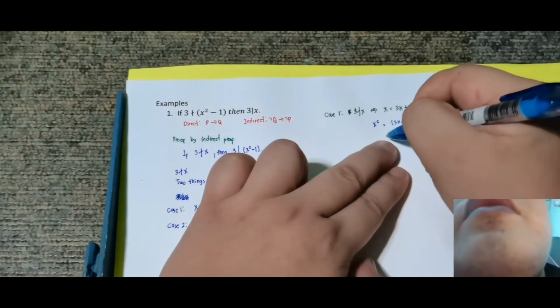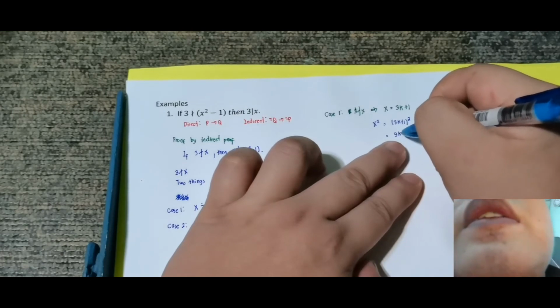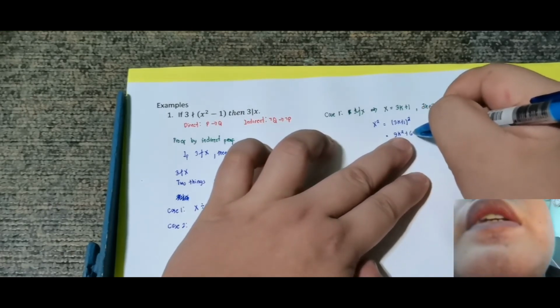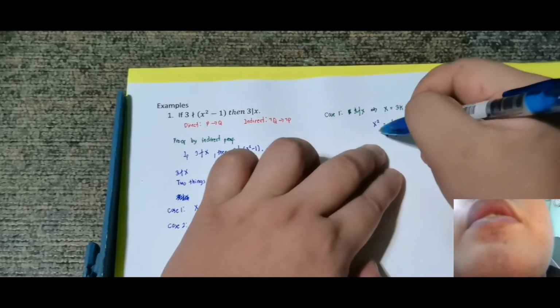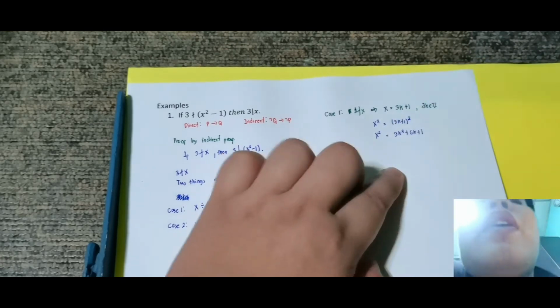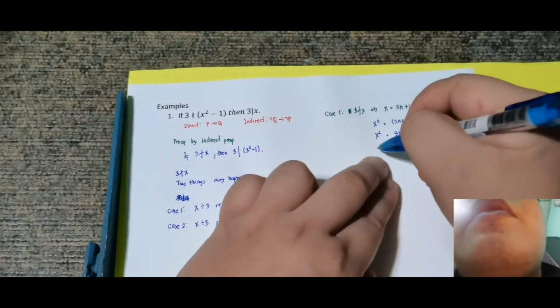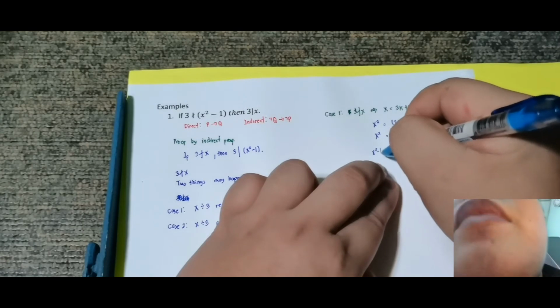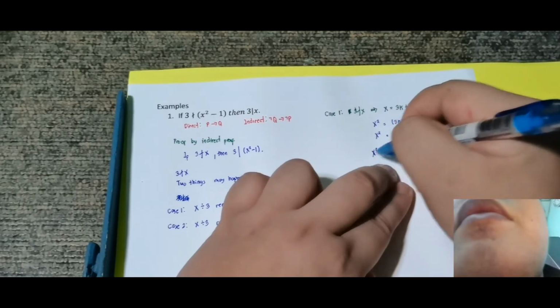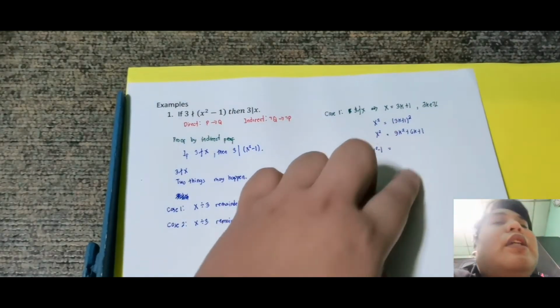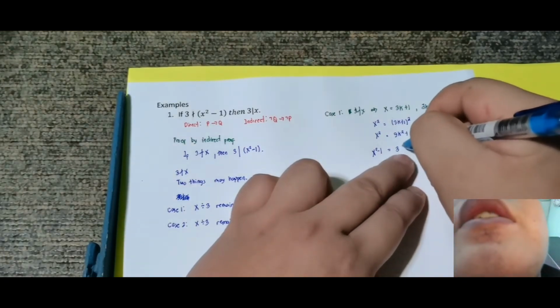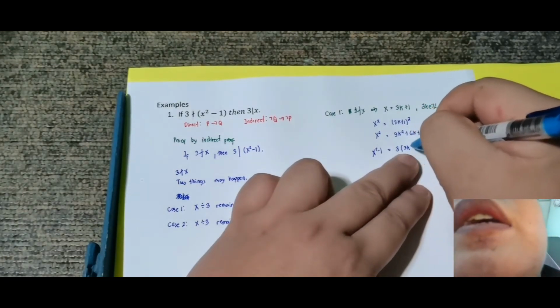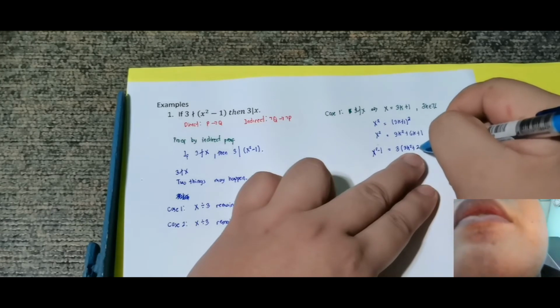So this is equal to 9k squared plus 6k plus 1. Di ba x squared pa rin naman yan. Ililipat ko yung 1 doon. So x squared minus 1 is equal to 9k squared plus 6k. Papa-factor out ko yung 3, so meron matitirang 3k squared plus 2k.